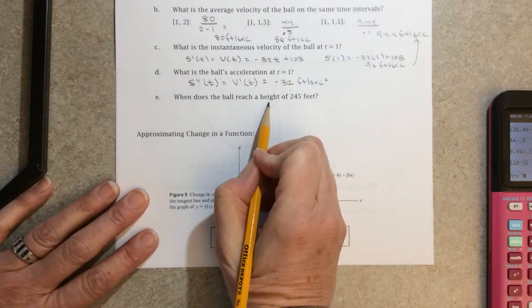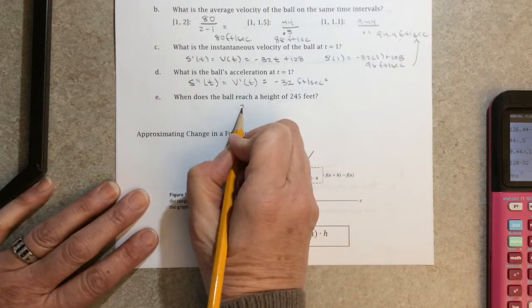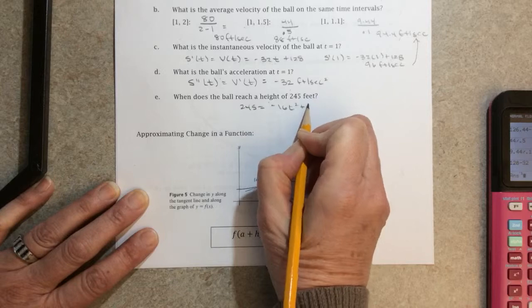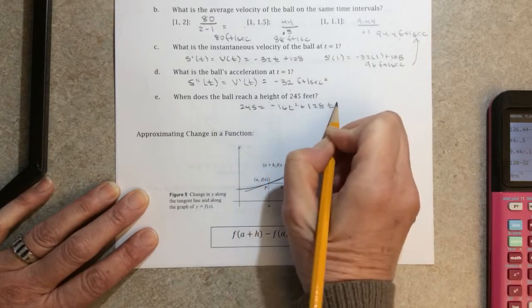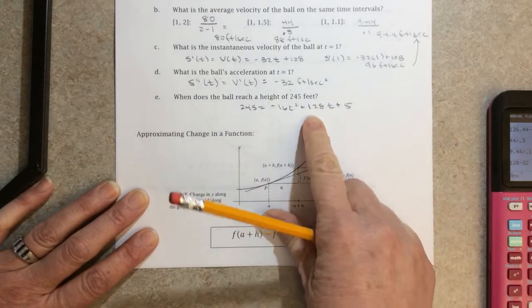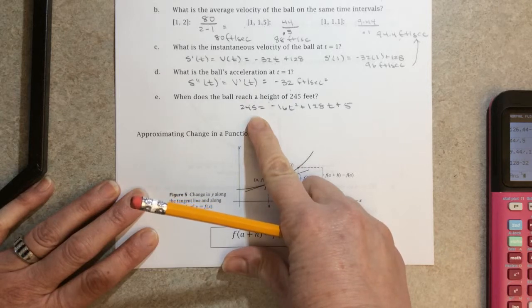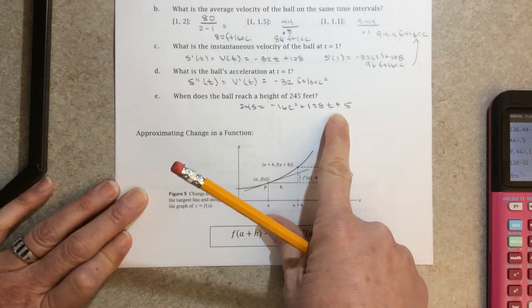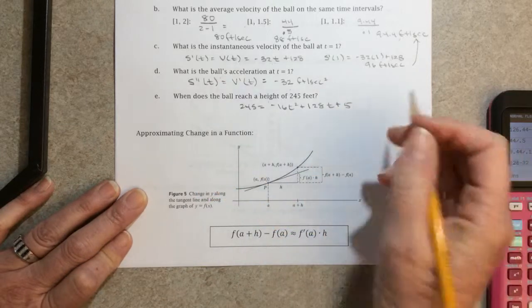When does the ball reach a height of 245? Well, that's the answer to this question. The height function, the position function, is set equal to 245. So I'm going to leave that for you to solve. That's a quadratic equation that you should be able to solve. And if you can't, make sure you come see me.